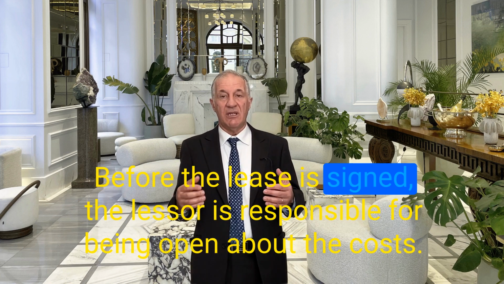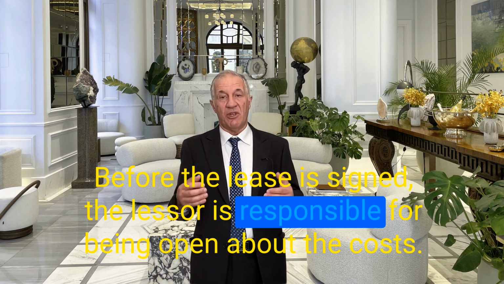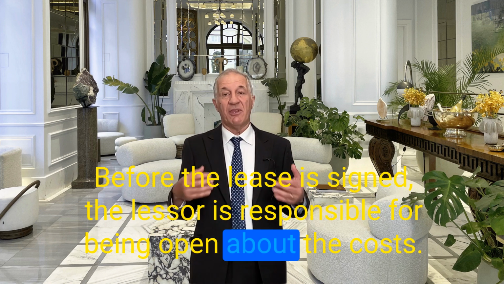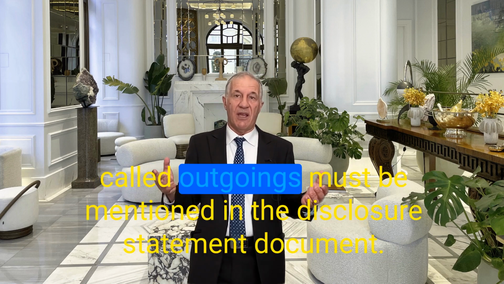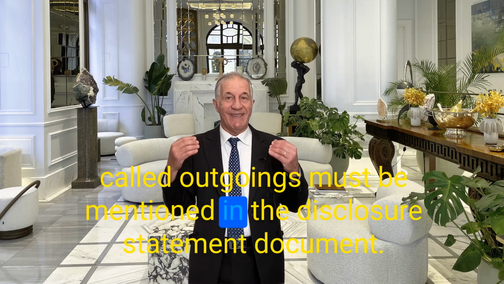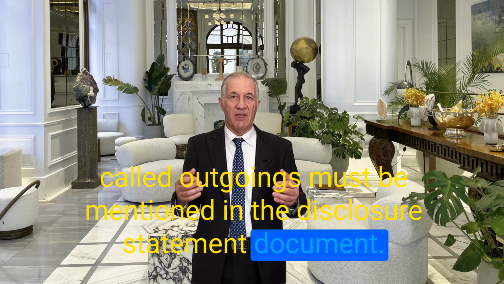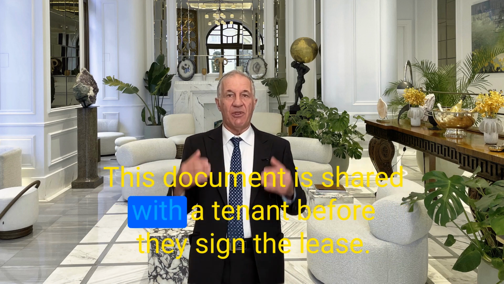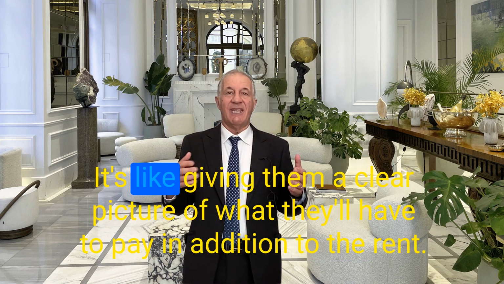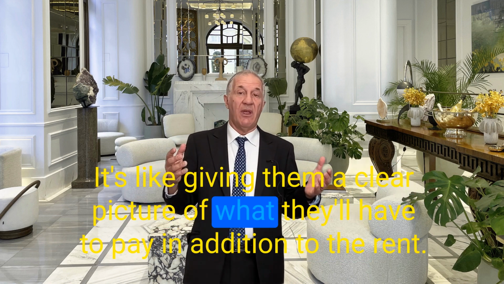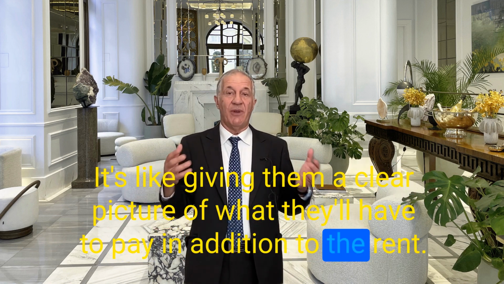Before the lease is signed, the lessor is responsible for being open about the costs they need to pay. All these costs, called outgoings, must be mentioned in the disclosure statement document. This document is shared with the tenant before they sign the lease. It's like giving them a clear picture of what they'll have to pay in addition to the rent.